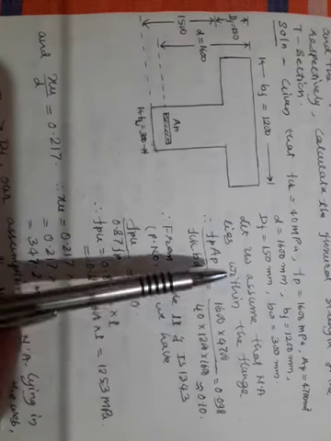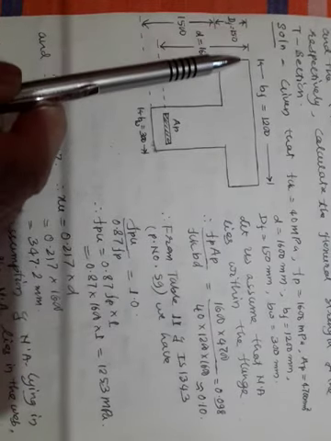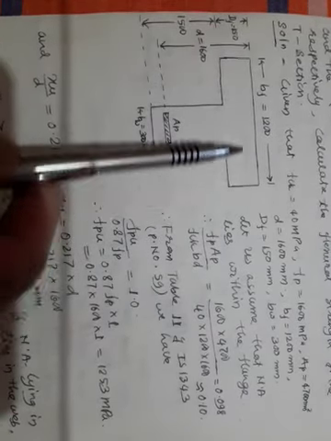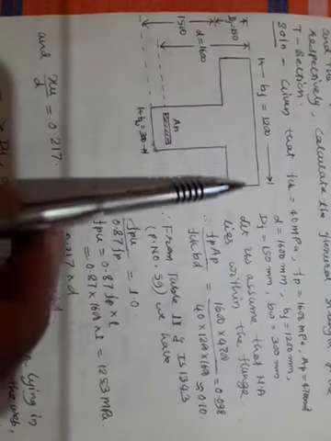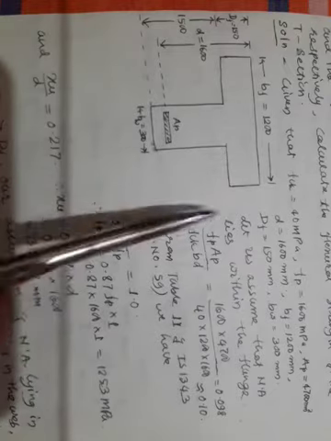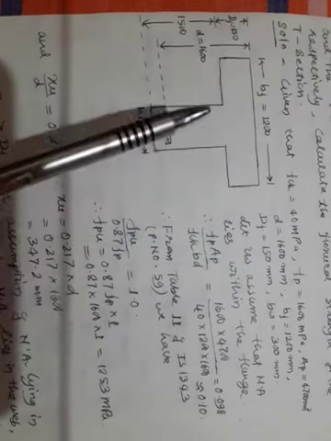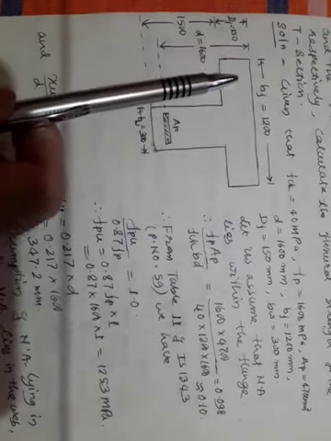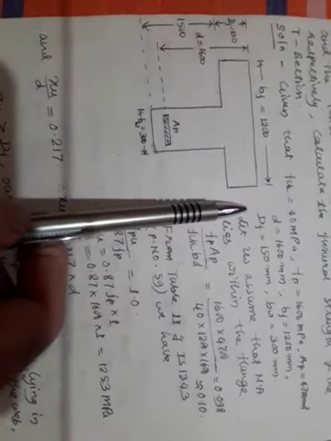While calculating this, I am assuming that the neutral axis lies in the flange, so that it will act as a rectangular section only, not as a flanged section. Then I will calculate this effective reinforcement ratio. It will give me an answer of 0.10.